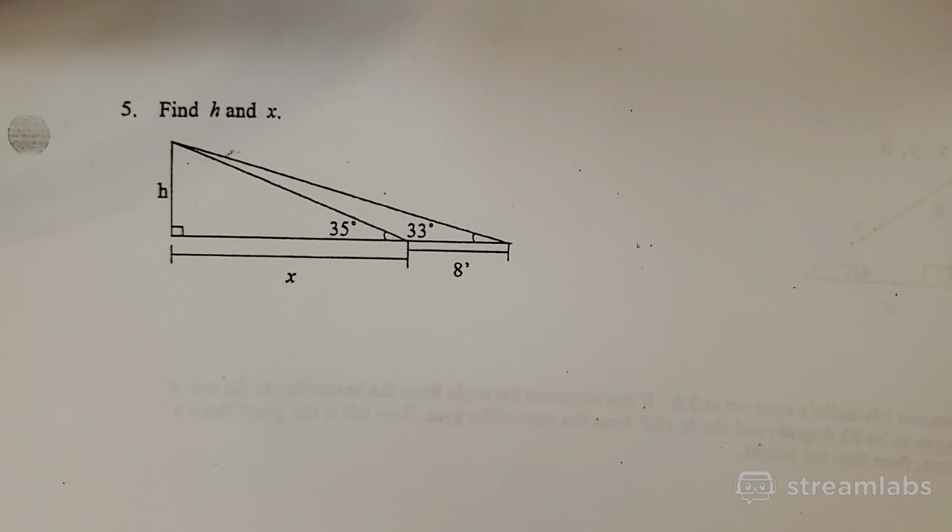There are several problems that are listed. I got 8.1 number 5. This is for pre-calc.